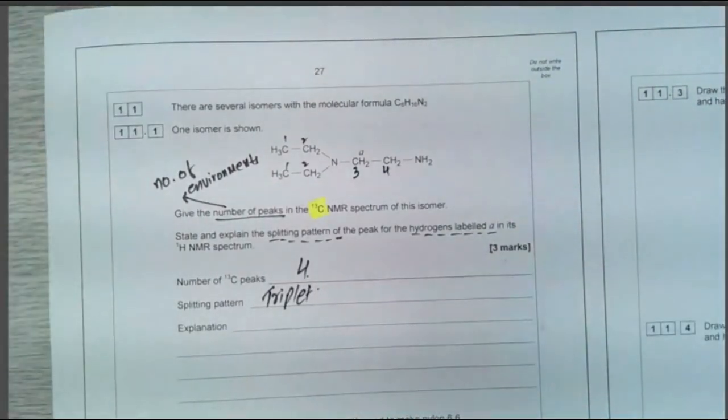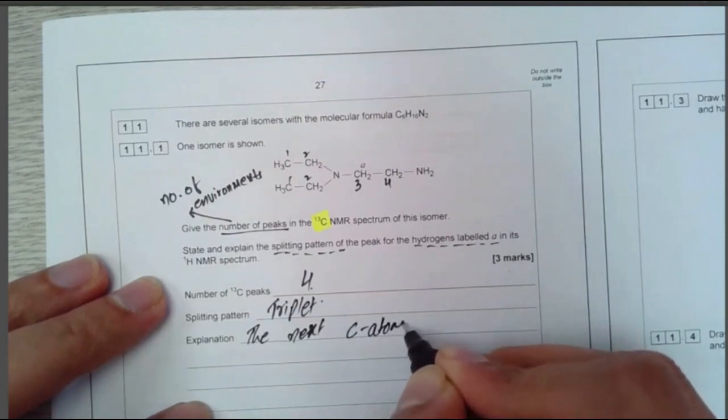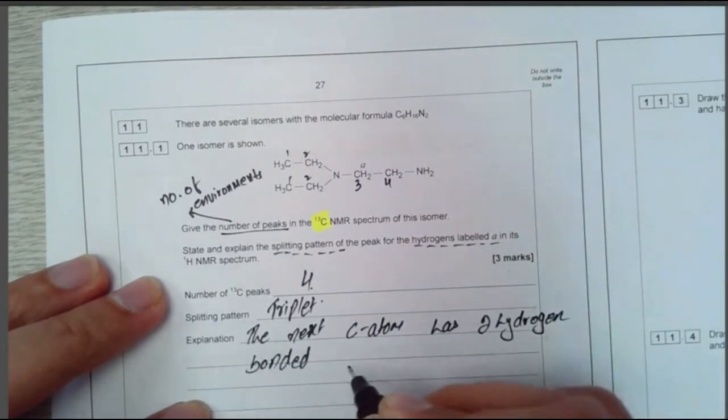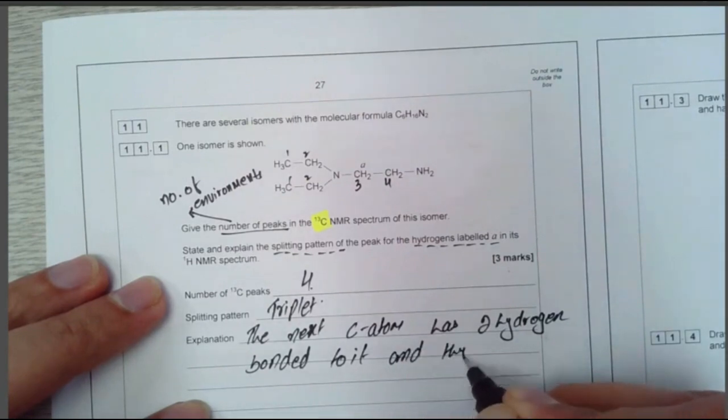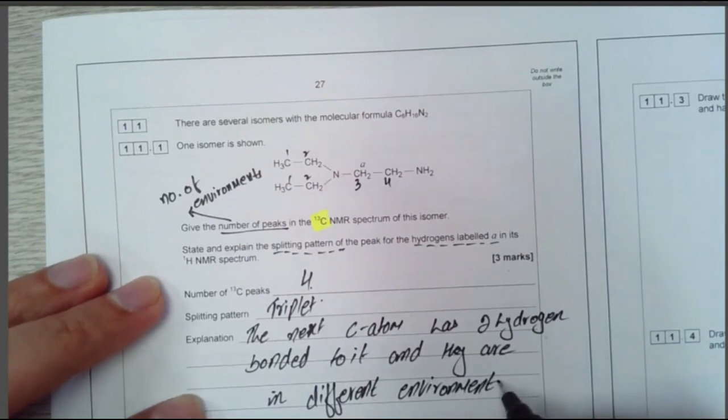Sarah, are you with me on this? Yeah. So we always look at the next carbon atom. And on the next carbon atom, I can see there are 2 hydrogens. I have to ask myself, are those 2 hydrogens in the same environment or different? If they are in the same environment, then splitting will not take place. But if they are in different environments, then splitting will take place. It says explanation, so I can say the next C atom has 2 hydrogens bonded to it, and they are in different environments. The rule is n+1.